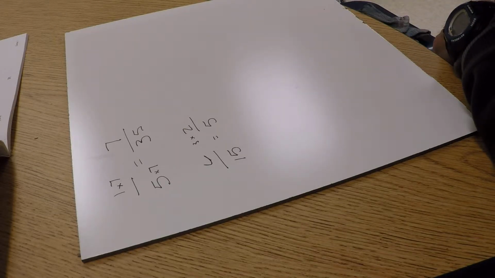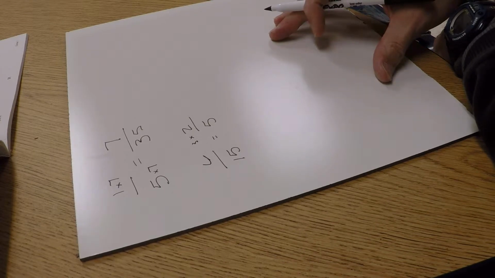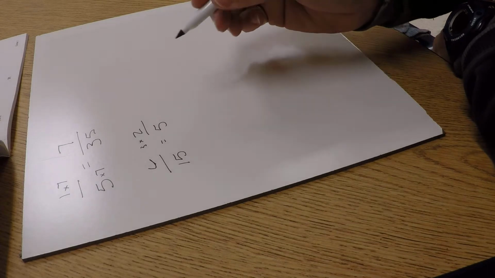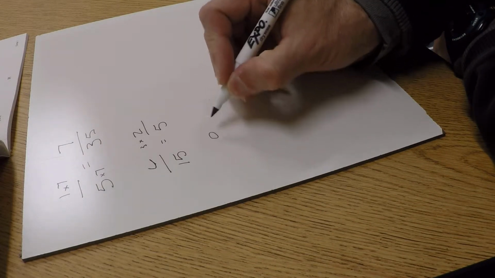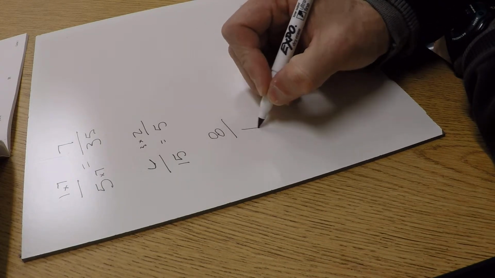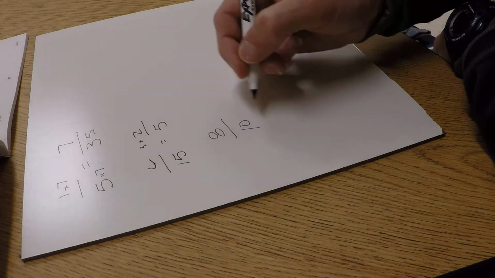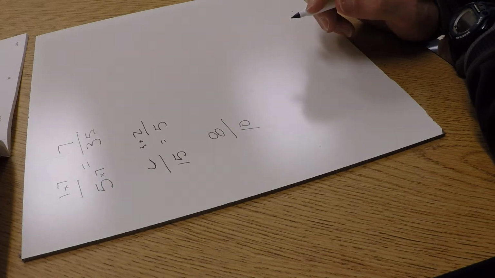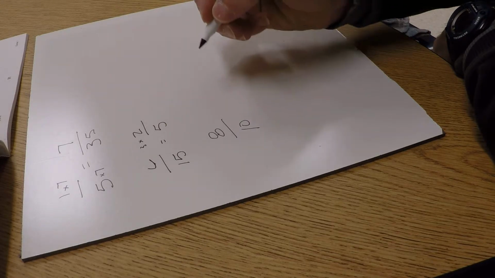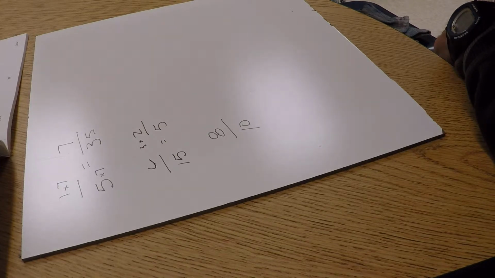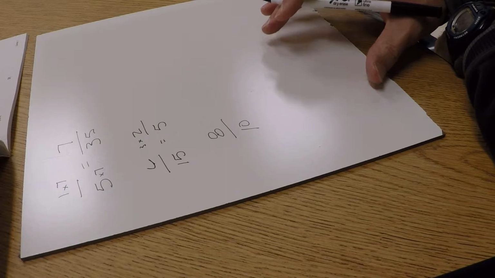Another review would be write a fraction in simplest form. Well, let's do a couple of those. If we were given a fraction of 8/10, I have to find a greatest common factor, a number that will go into these. And we've done the ladder method, and in past videos I've done the tree method.